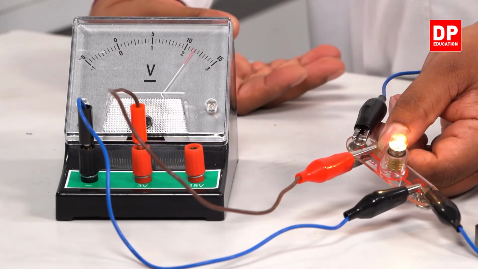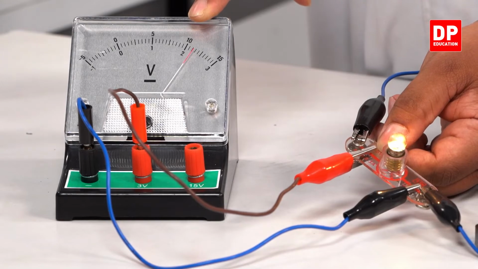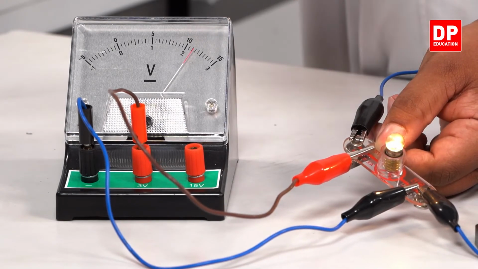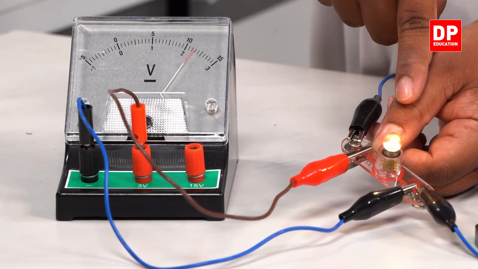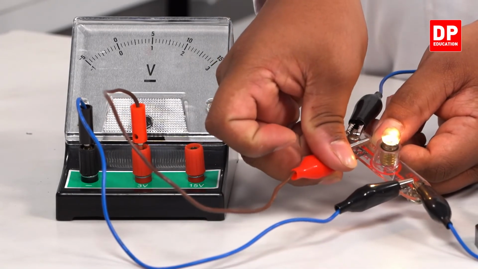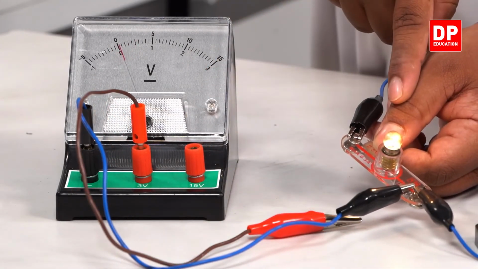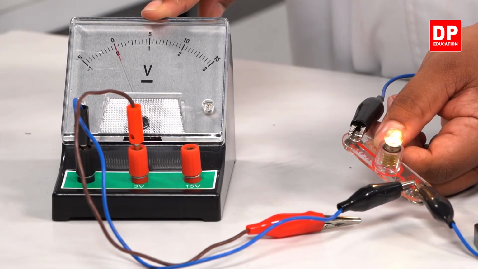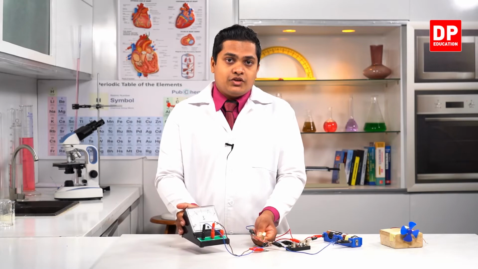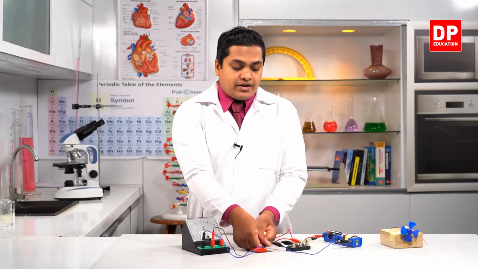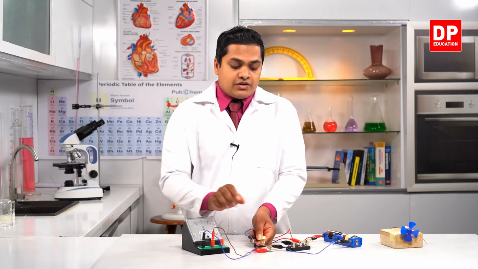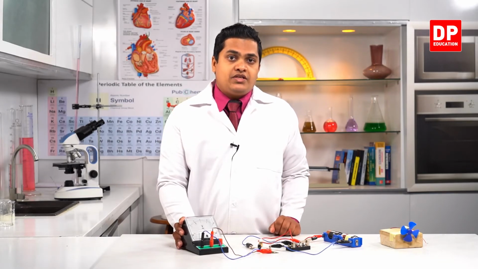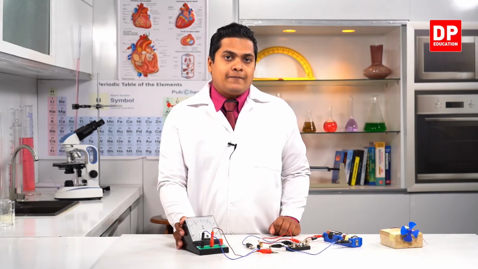Now I have connected it. Once again it runs back to 2.3, and also the bulb is lighting up. When I disconnect it, the bulb is still going to work, but the reading is not there. It's because this unit is no longer connected with the circuit. So this type of connection is what is referred to as a parallel connection, right?